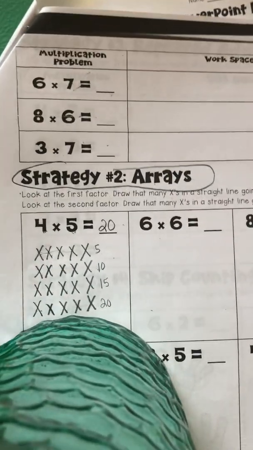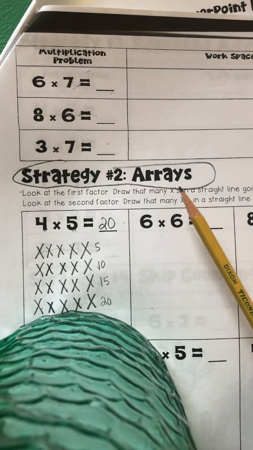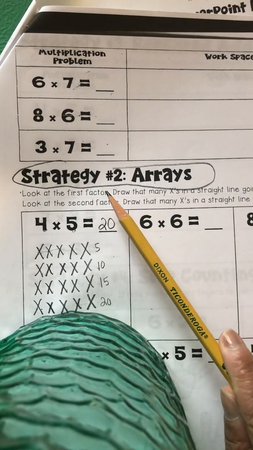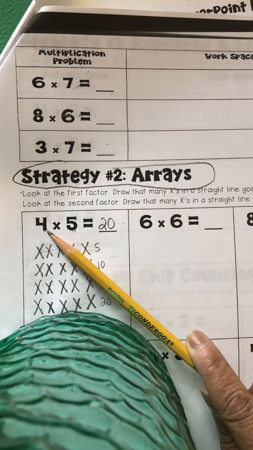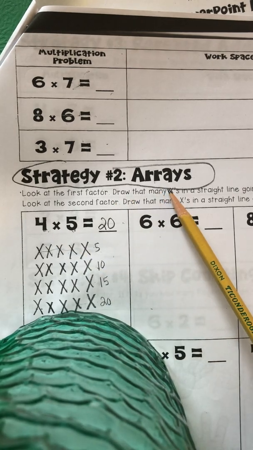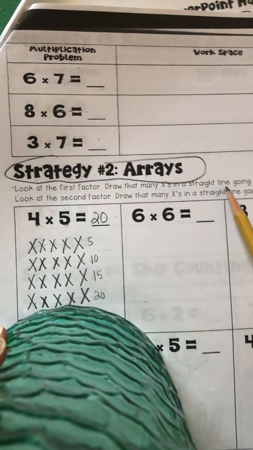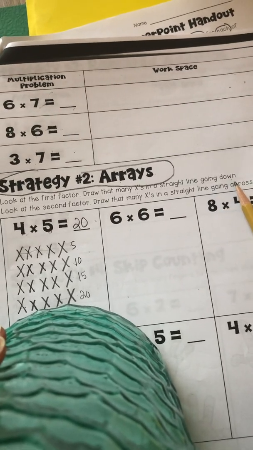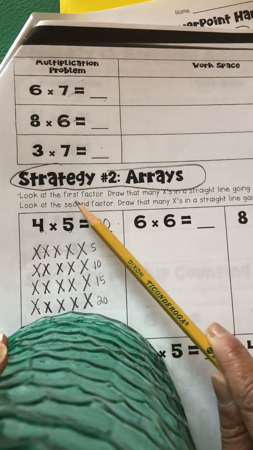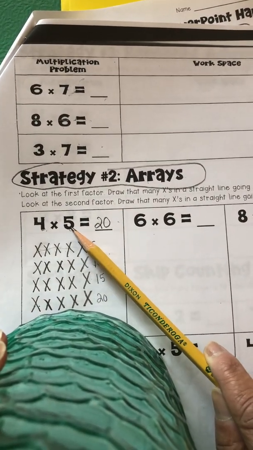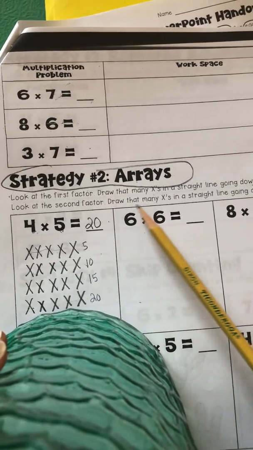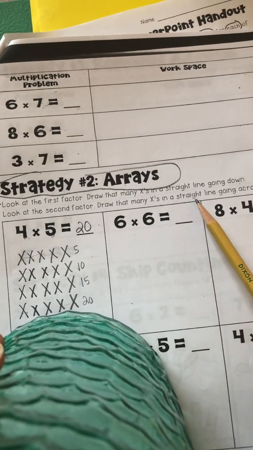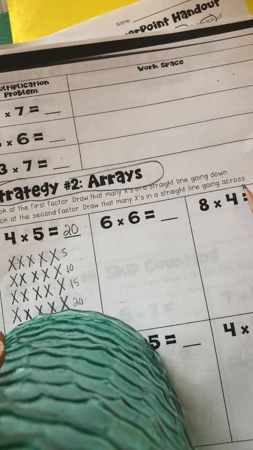I also want you to do strategy 2. It says arrays. It says look at the first factor. Draw that many X's in a straight line going down. Look at the second factor. Draw that many X's in a straight line going across.